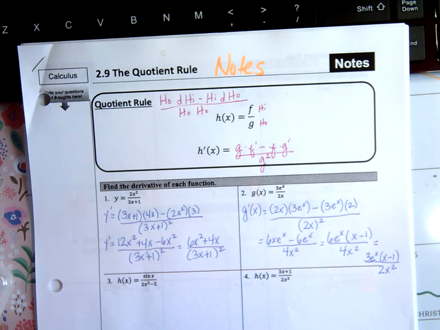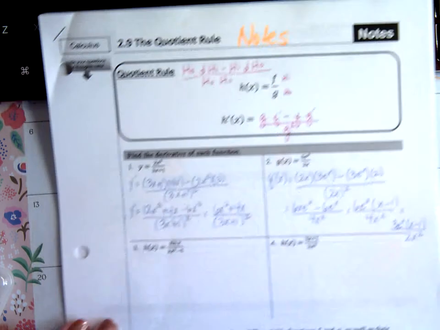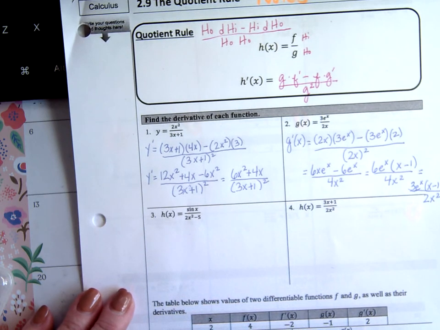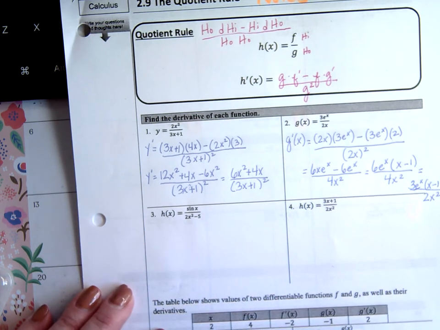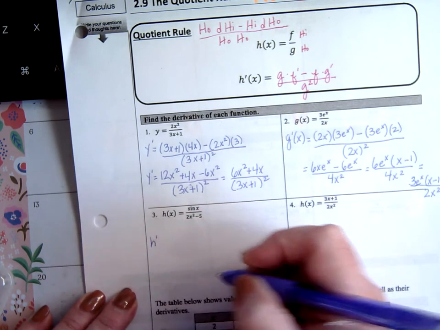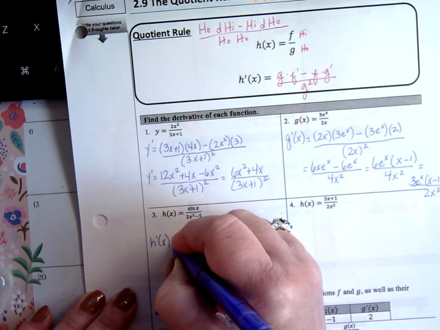All right, questions so far? Anything? So here's what I want you to do. I want you to set up number 3. See if you can do what the quotient rule says, and then we'll see if we match. Just do the first part, and then we'll take it from there, because the answer just falls into place. So see if you can do this. Apply the quotient rule.